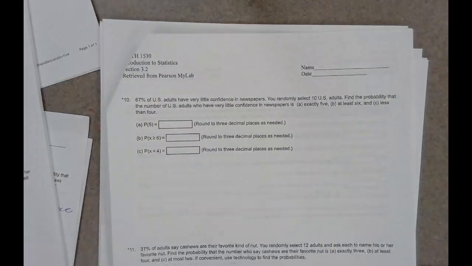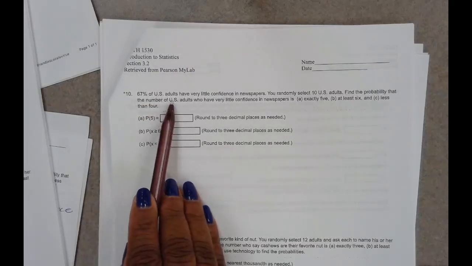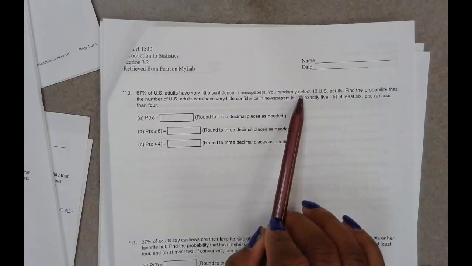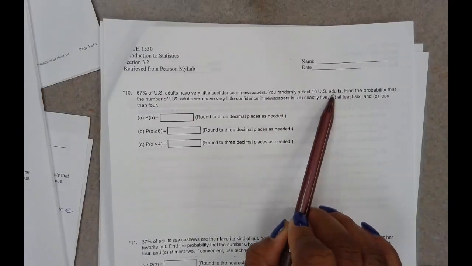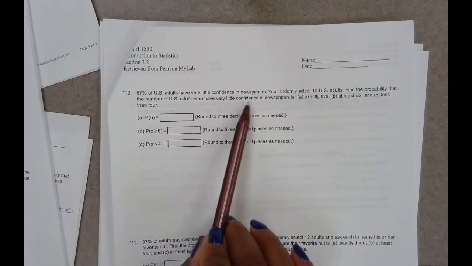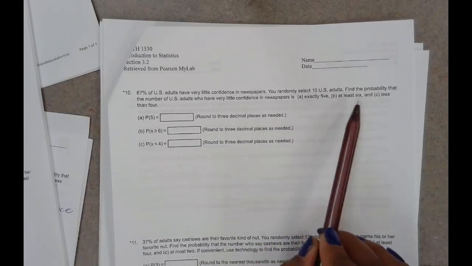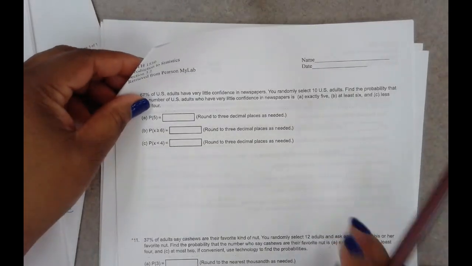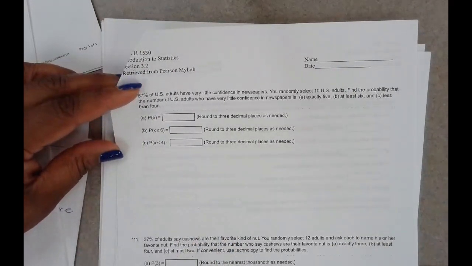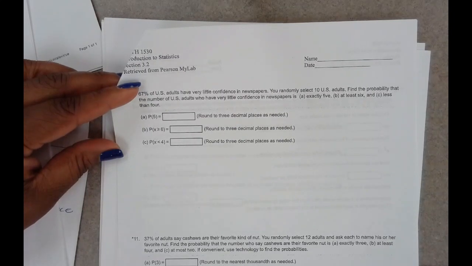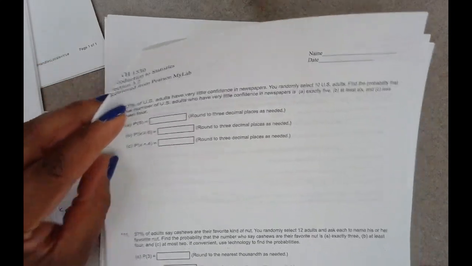So in number 10, we're told that 67% of the adults have very little confidence in newspapers. You randomly select 10 U.S. adults, find the probability that the number of U.S. adults who have very little confidence in newspapers is exactly 5, at least 6, and less than 4. So I'm going to use another sheet of paper, and we're going to be looking at the keystrokes for binomial PDF, binomial CDF, and how do I know which one to use when presented with a problem this way.